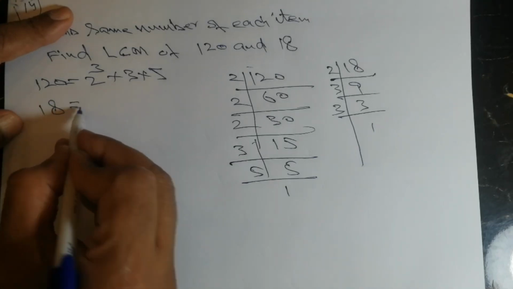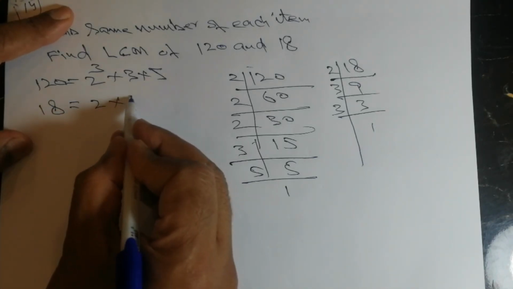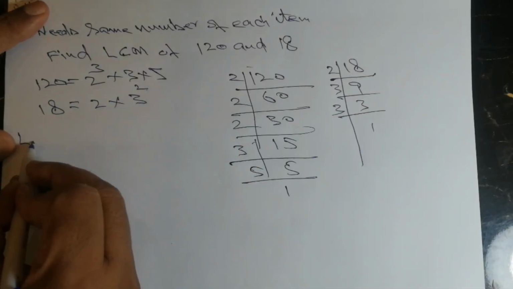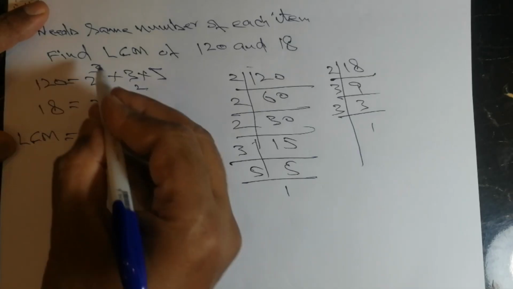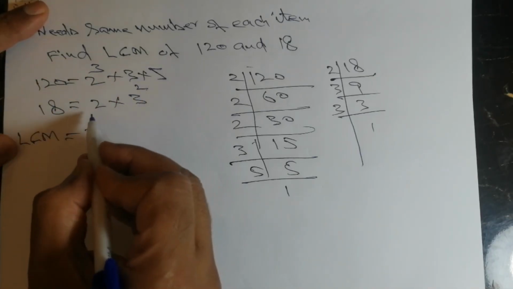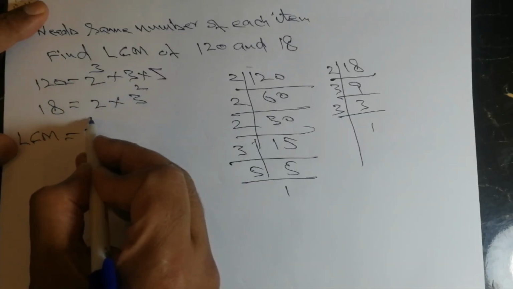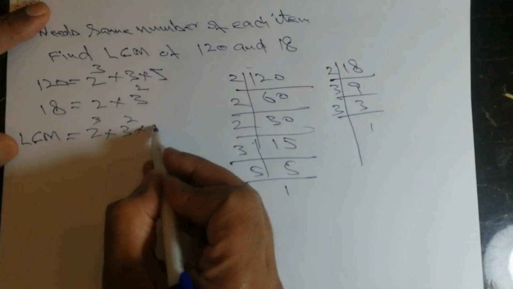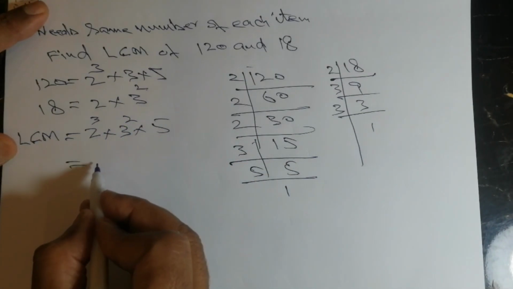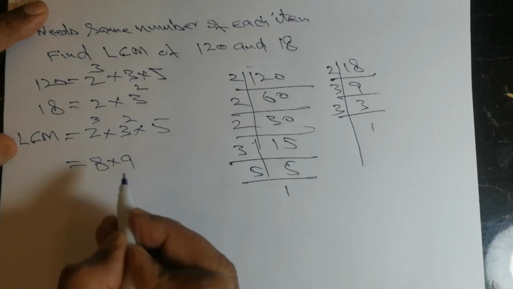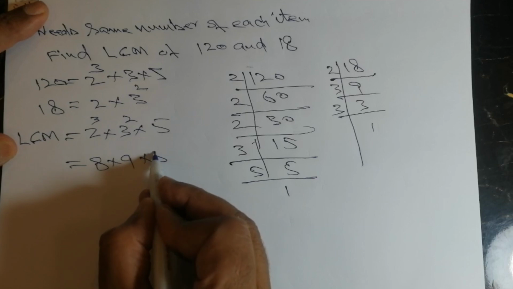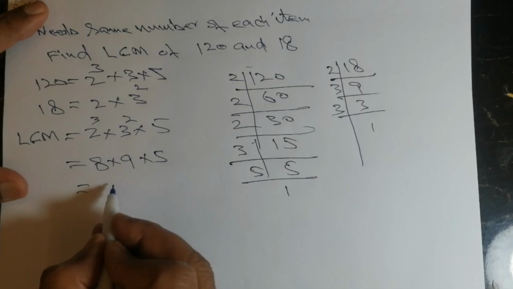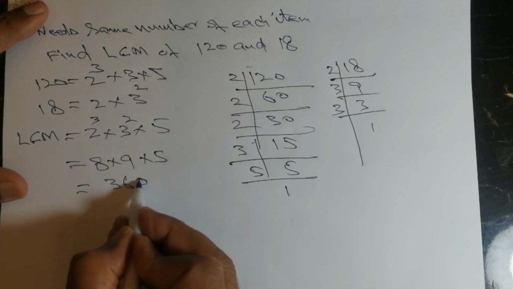and 18 is equal to 2 into 3 raised to power 2, and LCM is equal to, here 2 raised to power 3. In LCM we will take the highest power, that is 3 raised to power 2, and then 5. 8 into 9 into 5, multiply all together, we get 360.